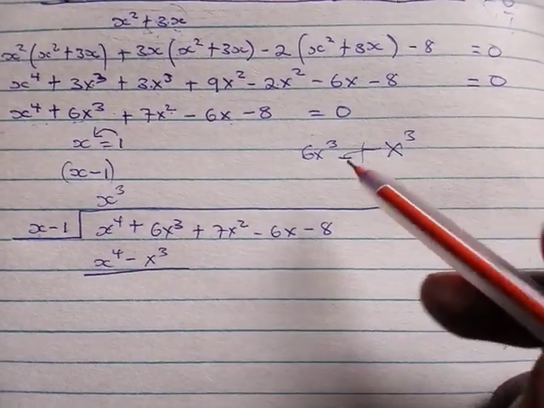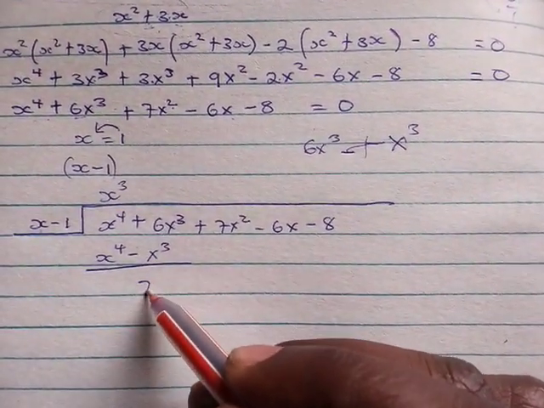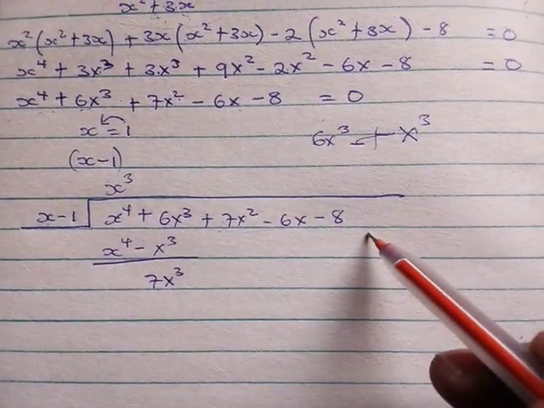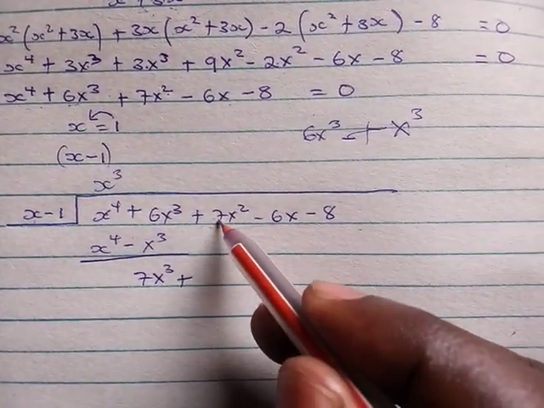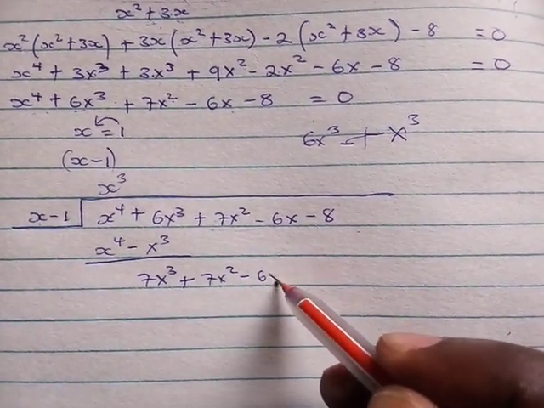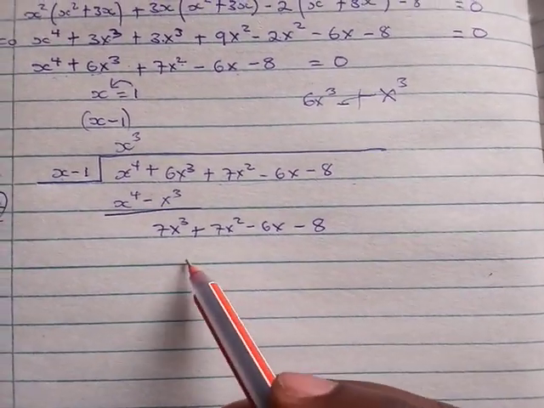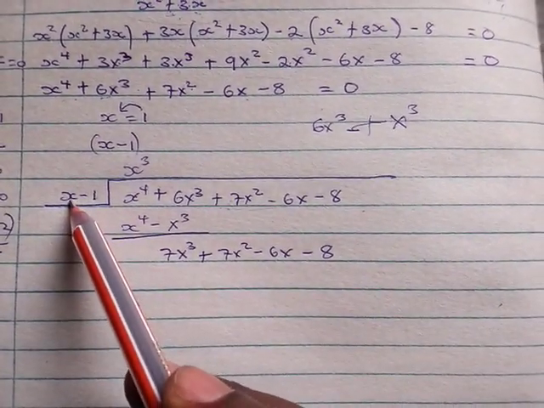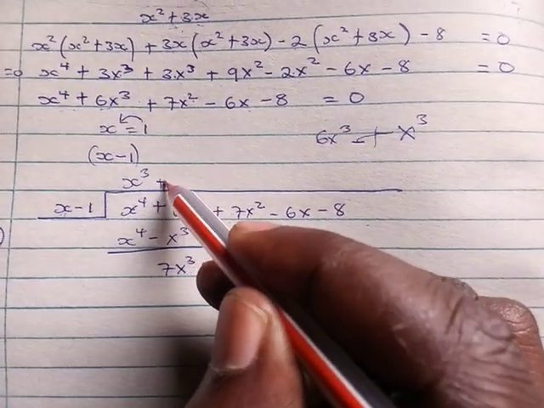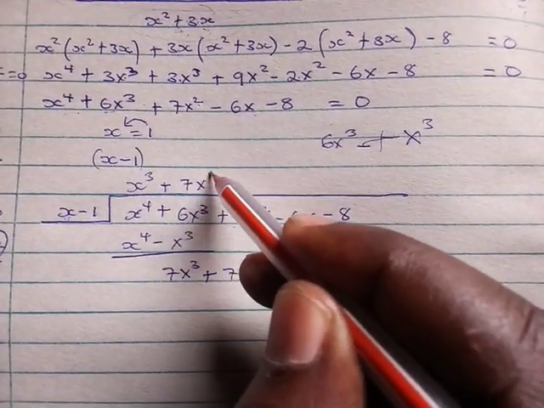So this one becomes a plus and we get a 7. So this one is 7x cubed. Then we bring all this down here, plus 7x squared minus 6x minus 8. Then we divide here: 7x cubed divided by x, we get plus 7x squared.